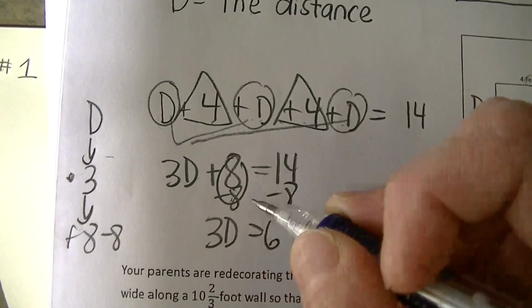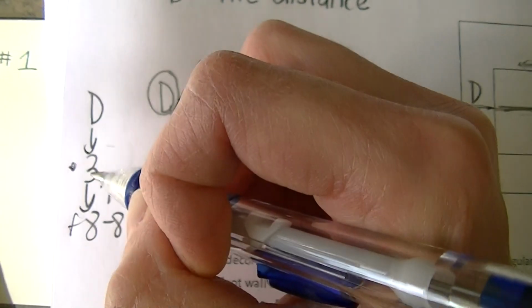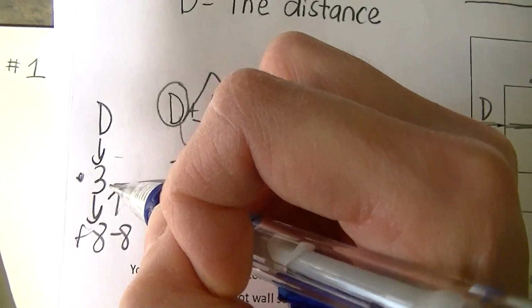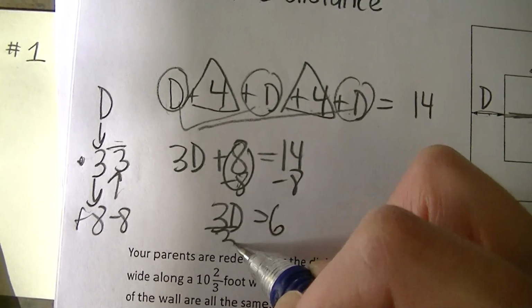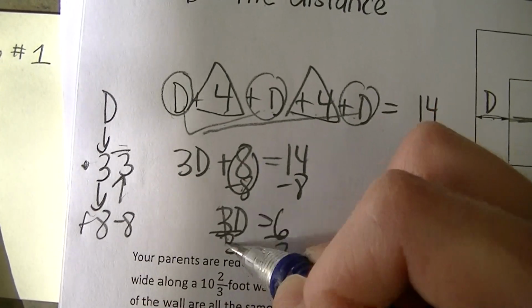Okay, now that you've simplified it down there, go back up. Inverse operation of multiplying by 3 is to divide by 3. And you're going to do that to both sides of that equal sign. 3 divided by 3 is 1.